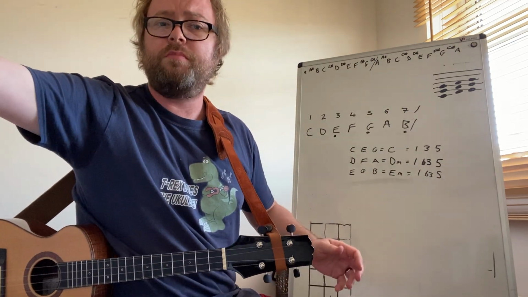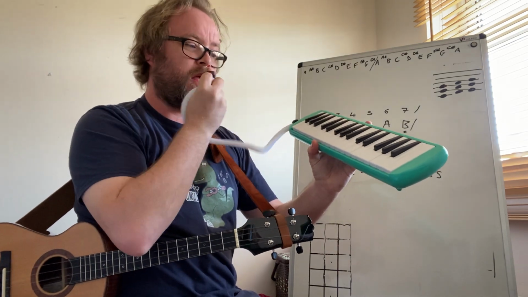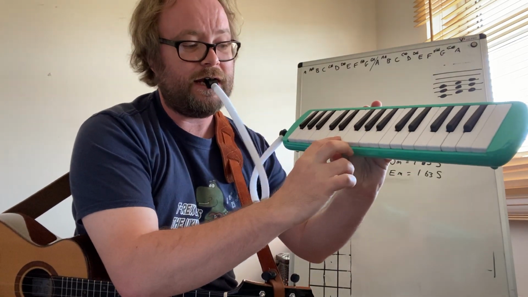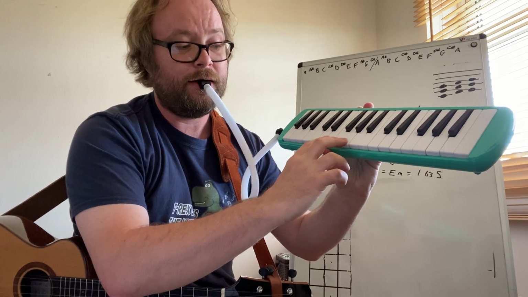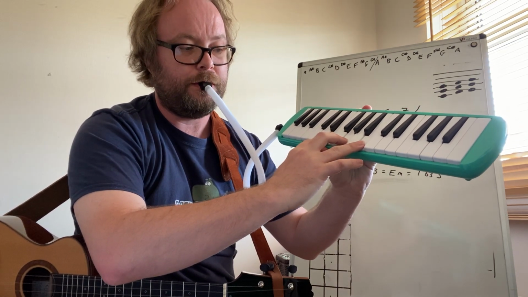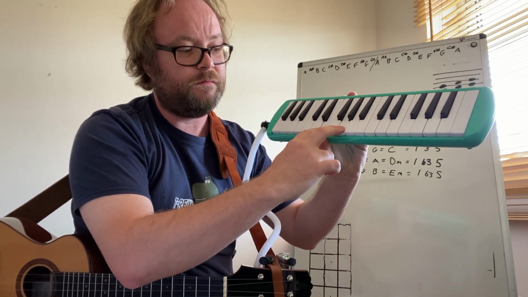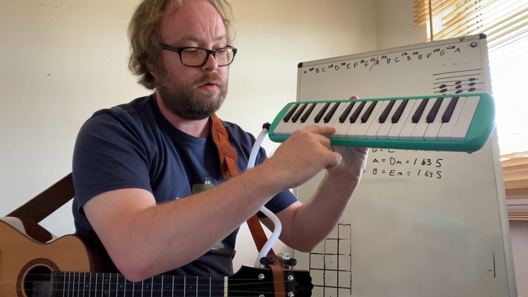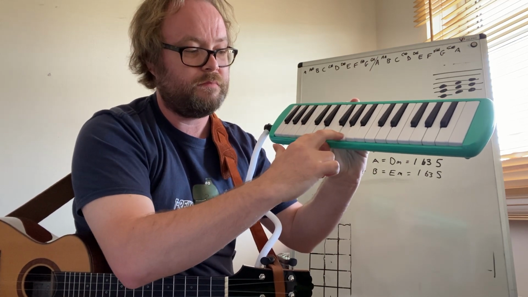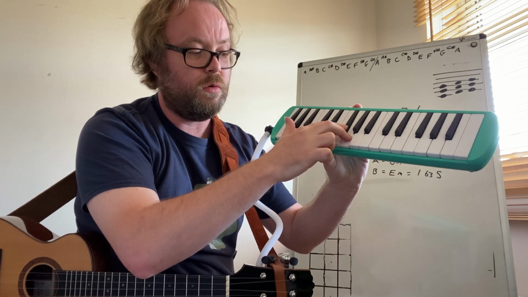Let me show you that on my keyboard. So here we have E, G, B. Now notice the relationship between these first 2 notes. We've got a whole, see, 2 notes, whole.